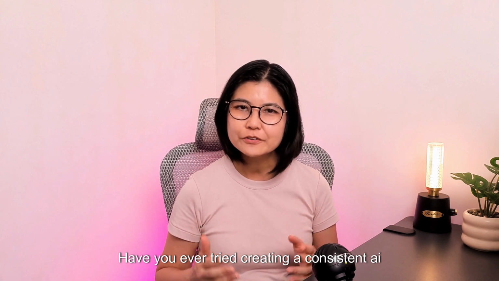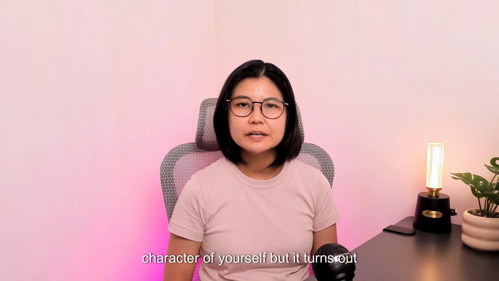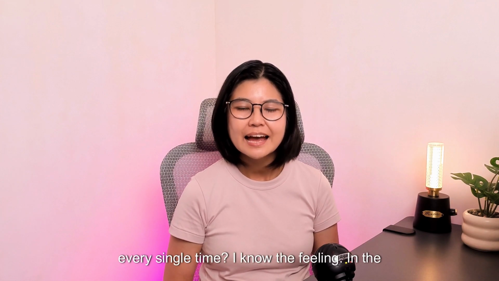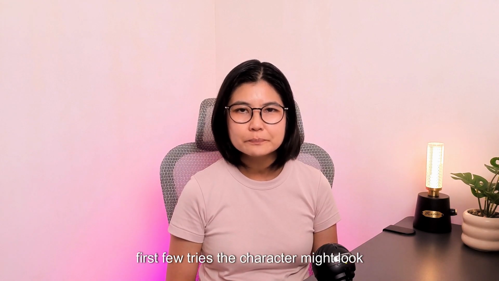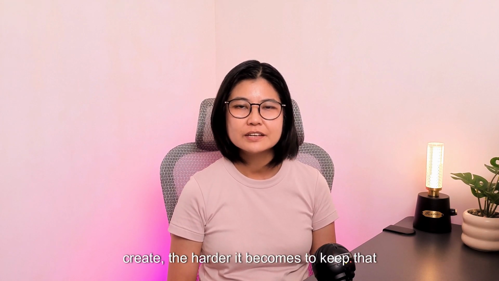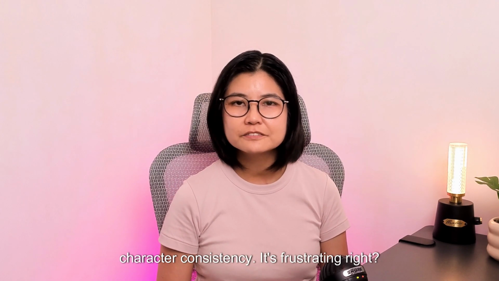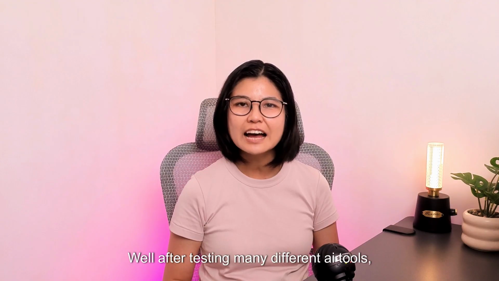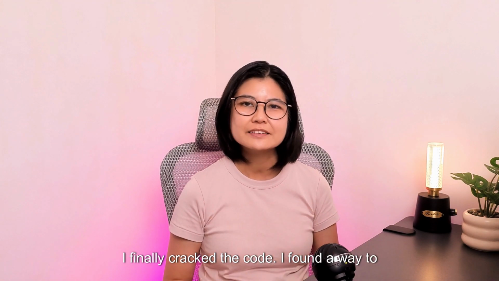Have you ever tried creating a consistent AI character of yourself, but it turns out completely off every single time? I know the feeling. In the first few tries, the character might look kind of like you, but the more scenes you create, the harder it becomes to keep that character consistency. It's frustrating, right? Well, after testing many different AI tools, I finally cracked the code.